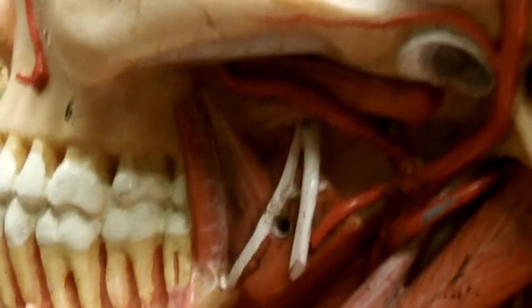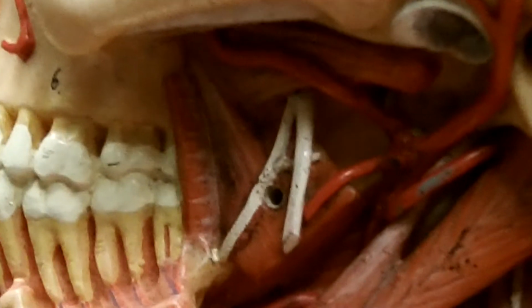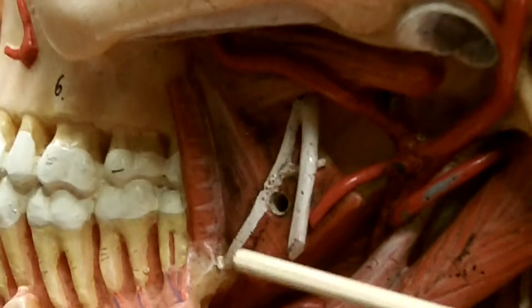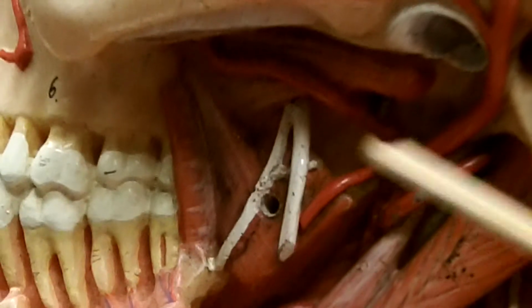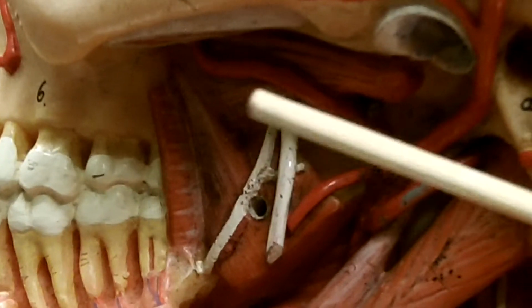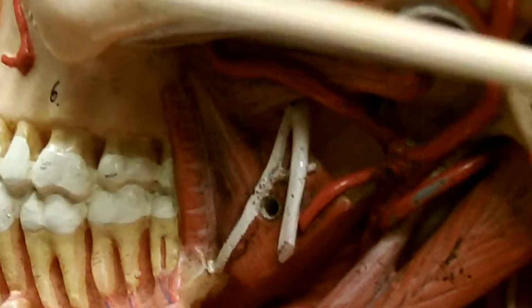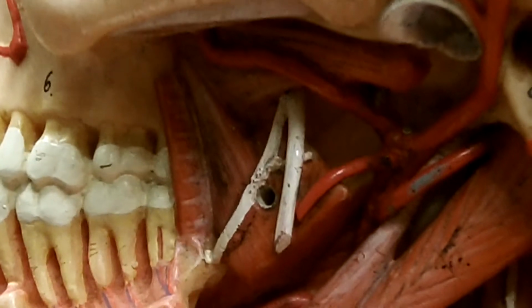The lateral is further out than the medial. One more time, the pterygoids are classified as both lateral and medial, with the medial being further inwards than the lateral, which comes further outwards away from the pterygoid process of the sphenoid.